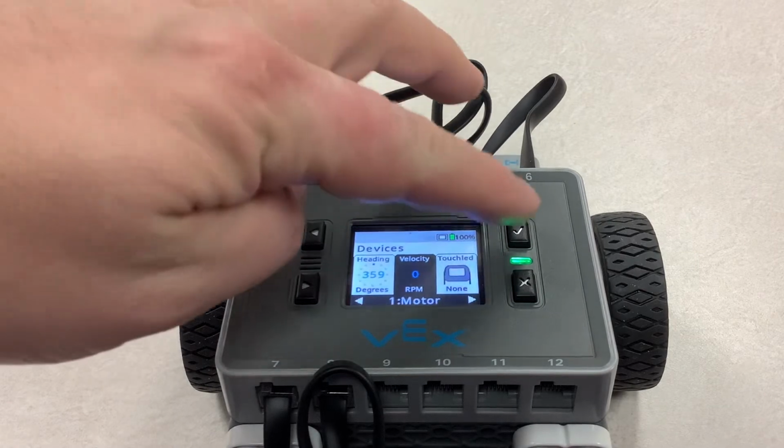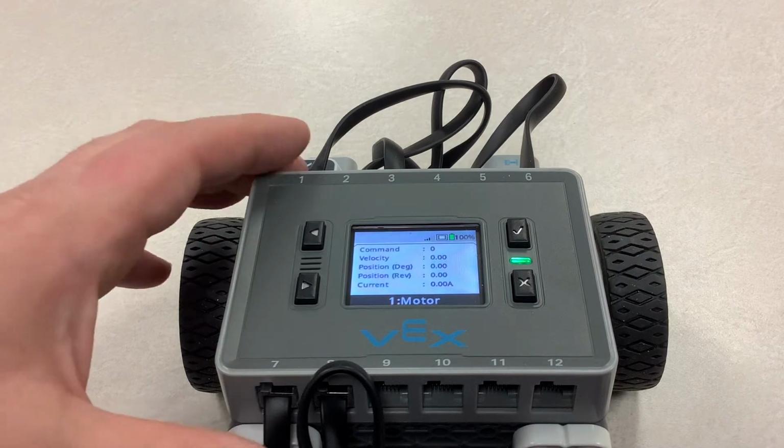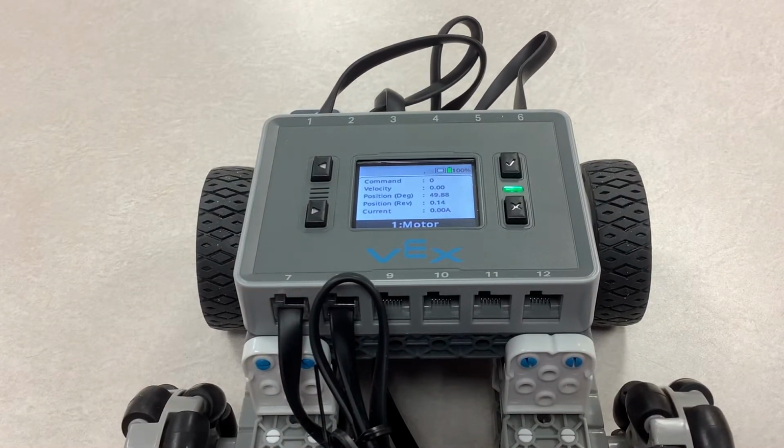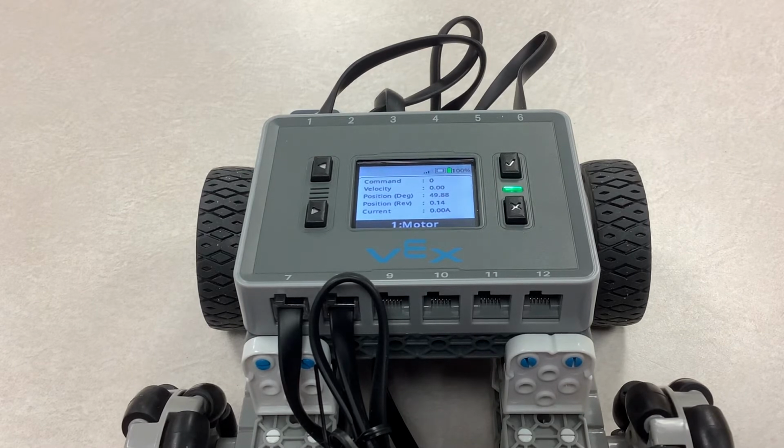But what I like to do is I can click into this and you'll see a bunch of zeros. But actually, if I move this forward, I get a position and a revolution. So here I have a position 49.88, revolution 0.14. This is really nice because if I have a motor and I have a gear and I want to lift it a certain amount, or I need to drive forward a certain distance, I don't have to try and measure and see how far that is.